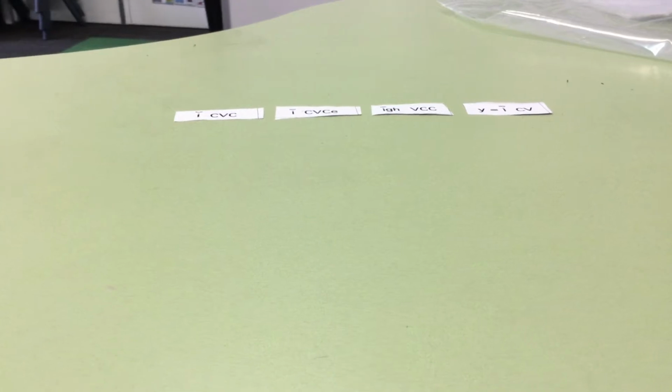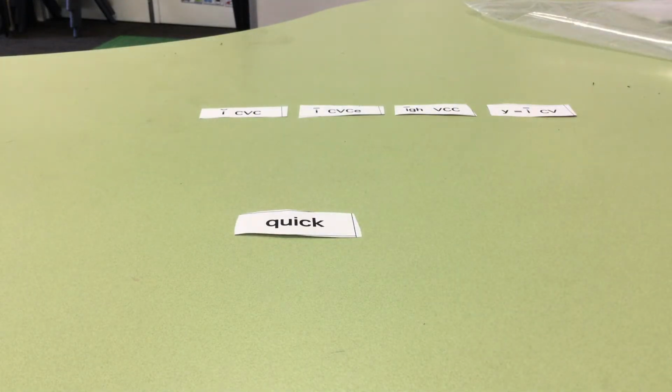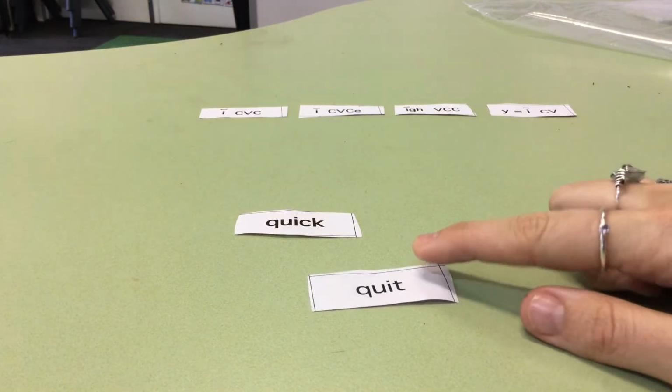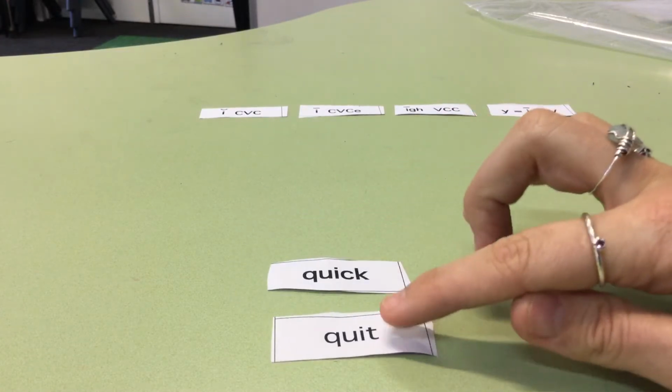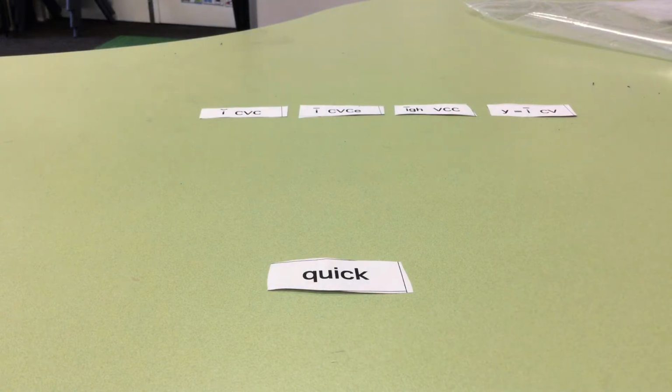So now we also have other words in our sort that help us by giving us a bit of a hint about our title sounds. These words are written in a bit more of a bolder font than the others. An example of this is the word quick and quit. See how that one is a little bit thicker, the font, in comparison to that one. So find all your bold words.